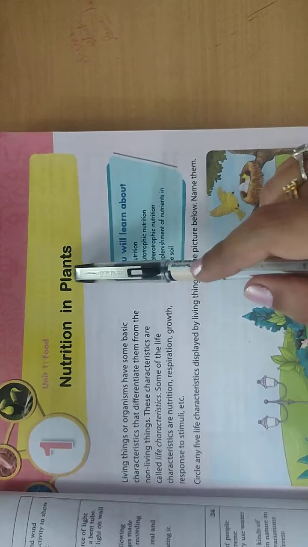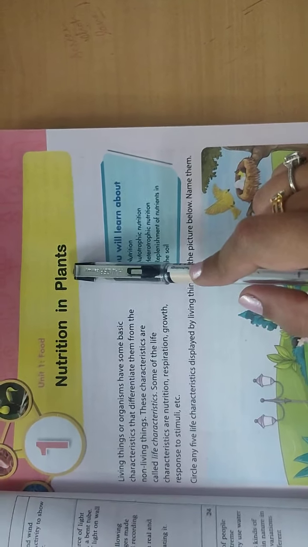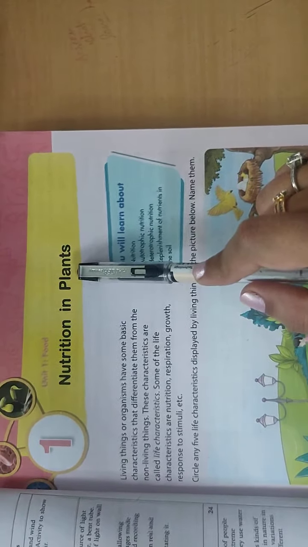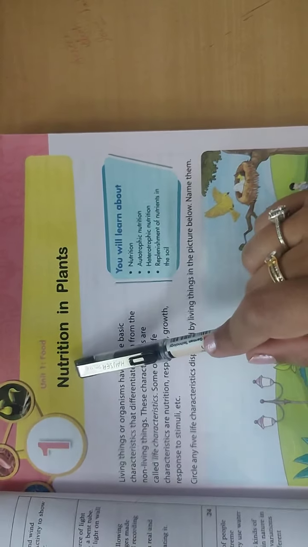Today we are going to start with chapter number 1, nutrition in plants. Nutrition is basically a process in which food is taken up by an organism and utilized by its body to provide energy to do work. Here we are talking about plants. In plants, how the food provides energy, and what the different processes and modes of nutrition are, we are going to discuss in this chapter.